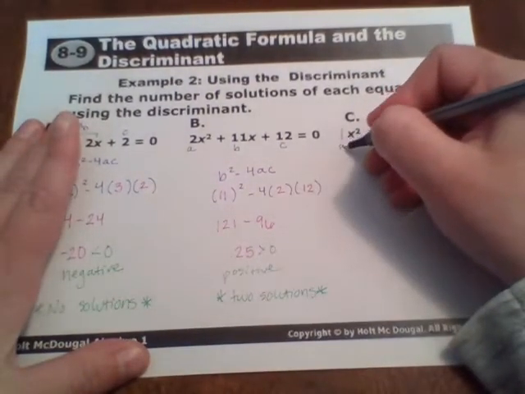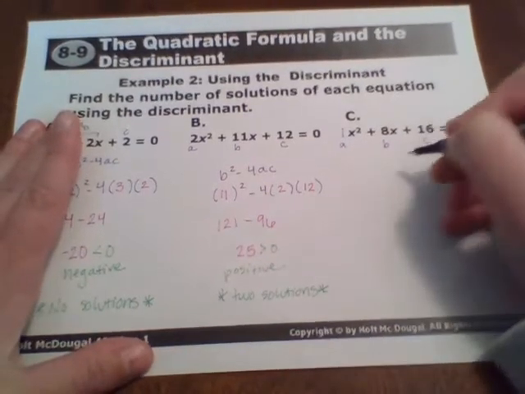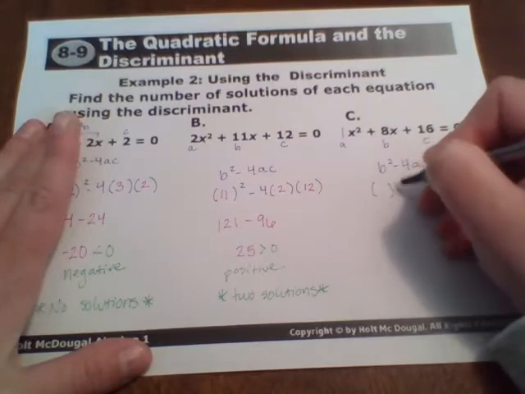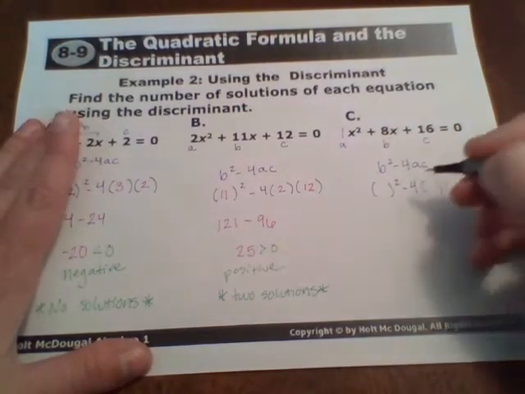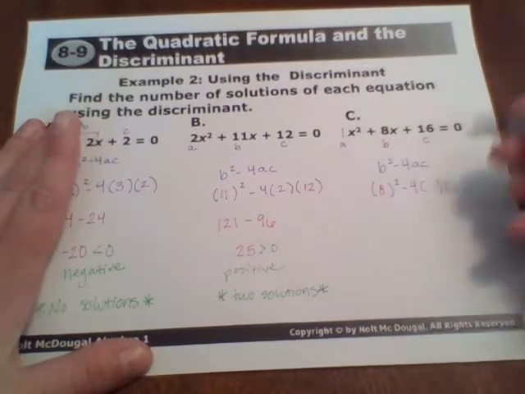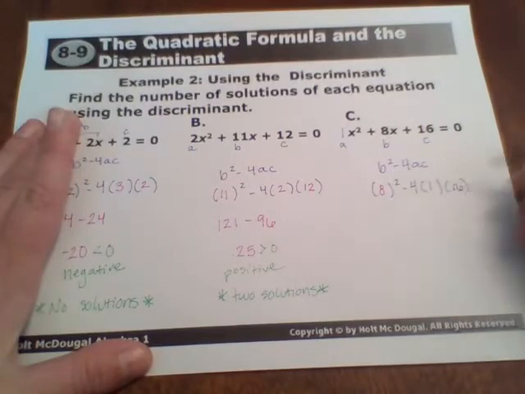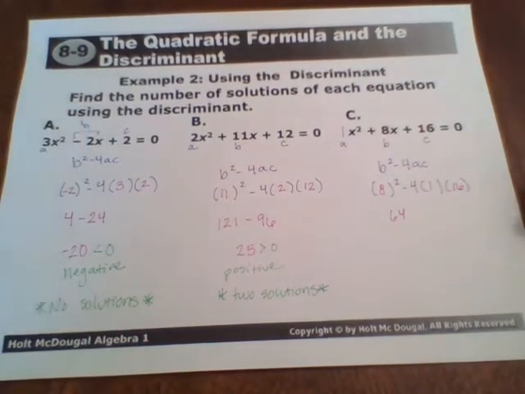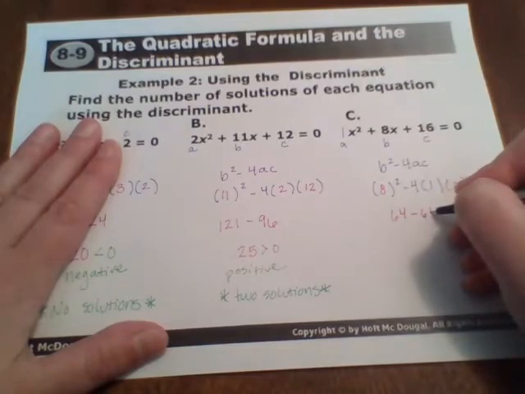And then this last one here, same process. Our a is the 1 that's out front of the x squared, b is the 8, and c is 16, and we'll fill it into our b squared minus 4ac. And so we'll put in an 8 for b, 1 for our a value, and 16 for our c value, which leaves us with 64 from 8 squared. And 4 times 1 times 16 makes 64 as well.